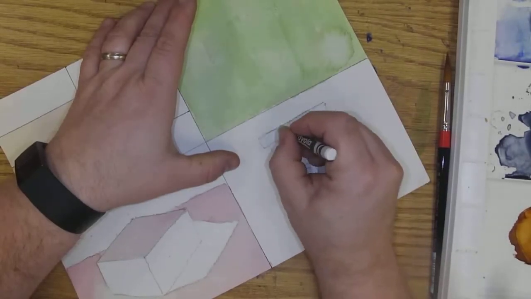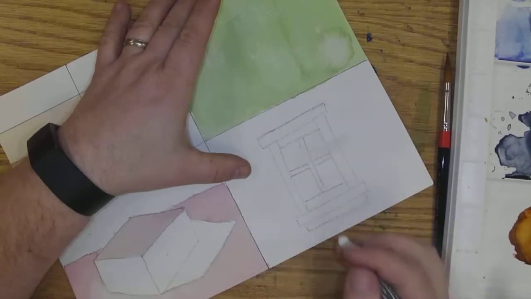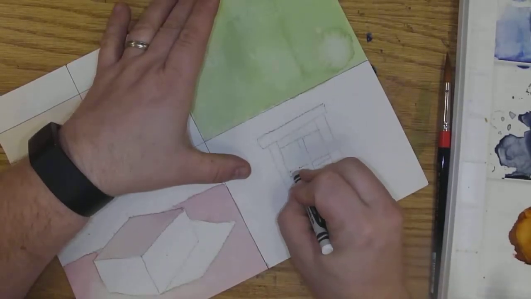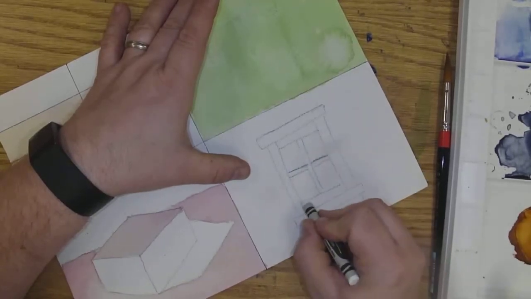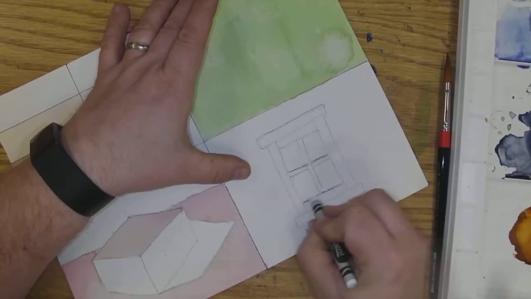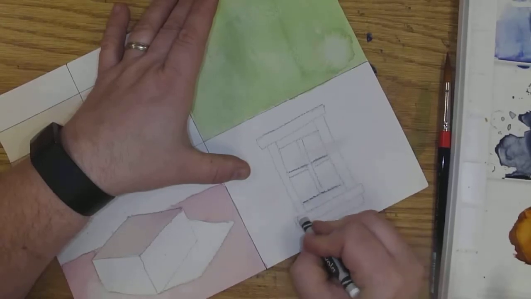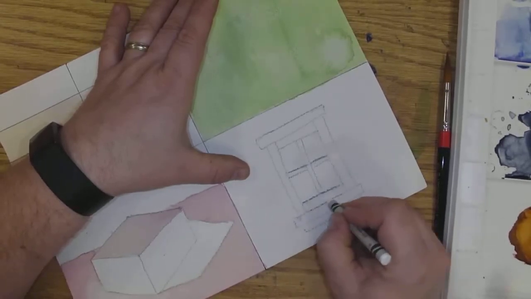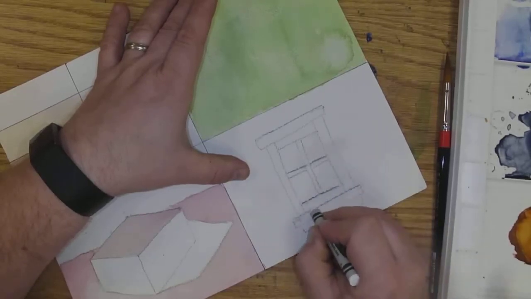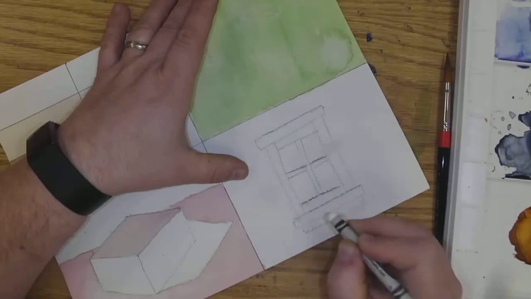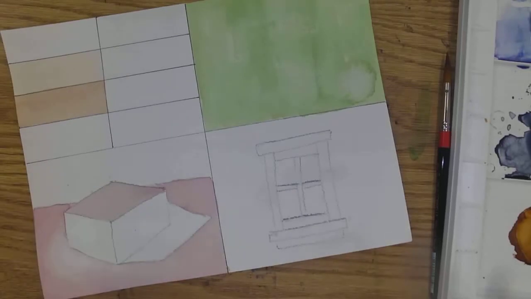Not the whole square, but just the top edge here, because I want to make it look like light is hitting the edge there. And I can see I smudged that just a little bit. We'll cover some of that, get this right here. The top edge right here. And let's put a little bit of white right here. Okay, you really have to go back and forth to make sure you cover all that paper. Sometimes the watercolor paper can be a little heavy.